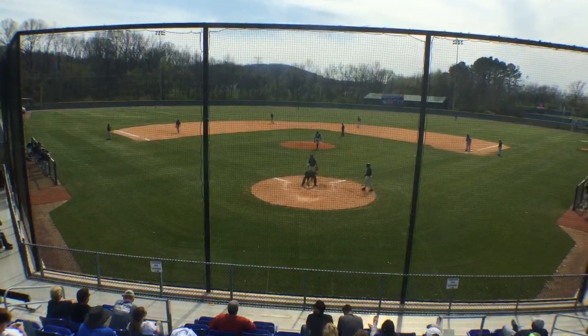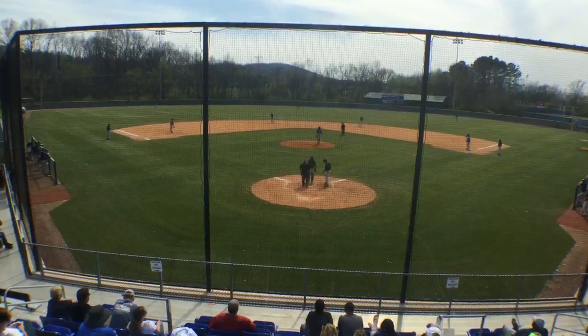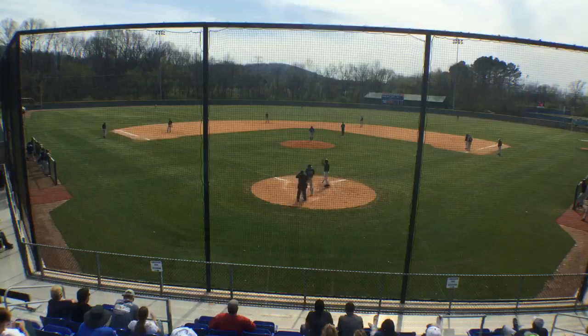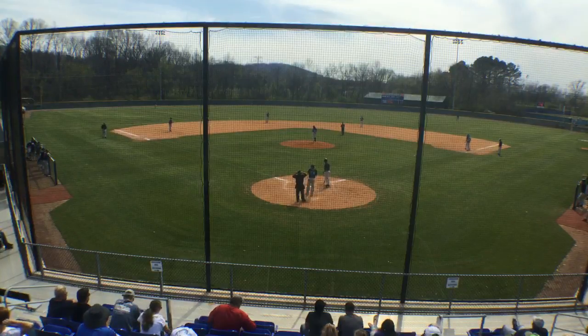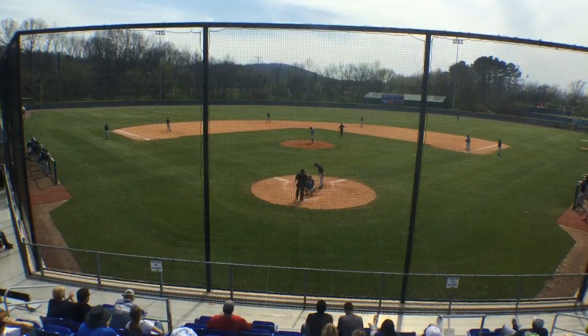Batting number 8, Theron Powell. Now batting for Chattanooga State, number 8, Theron Powell. And now batting and pinch hitting for number 21, Gavin Harmon.